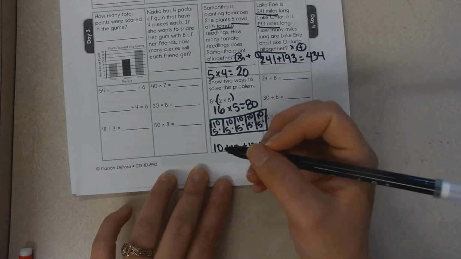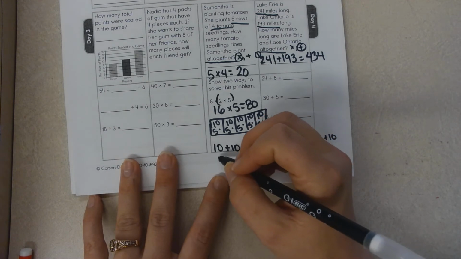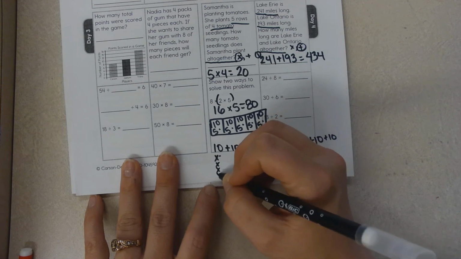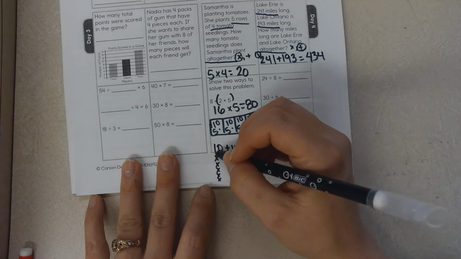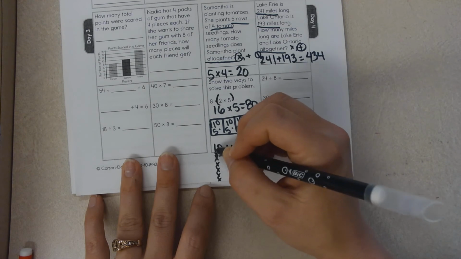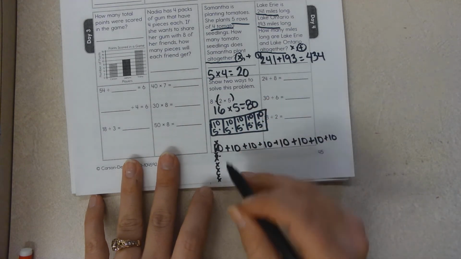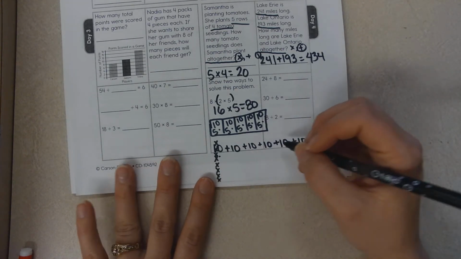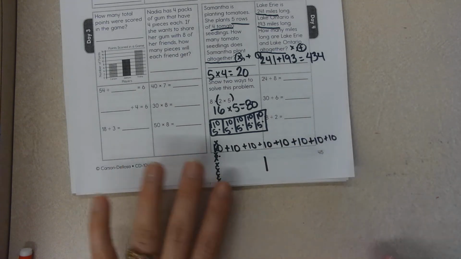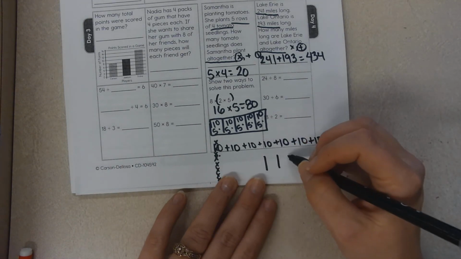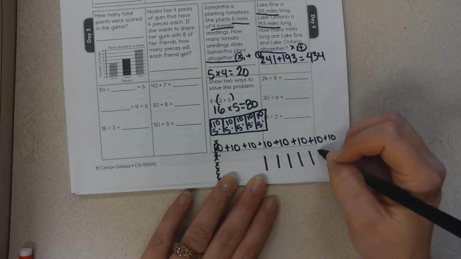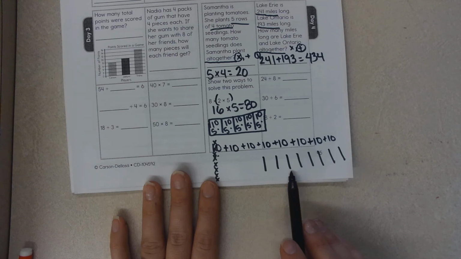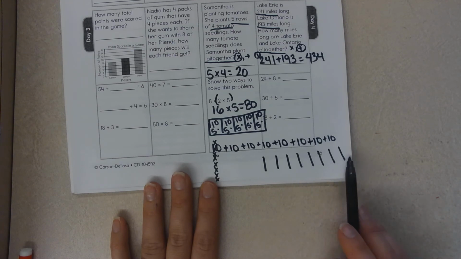To do that as an array, you could do 1, 2, 3, 4, 5. I'm having a hard time because I'll run out of room. 6, 7, 8. If you use this as a row, you would do 10 out. You could also use base 10 blocks and do a rod is 10, and you just do 10 8 times. And then you count 10, 20, 30, 40, 50, 60, 70, 80.